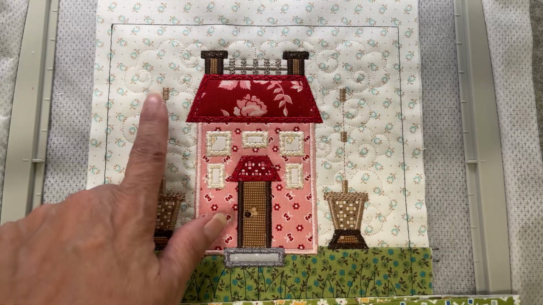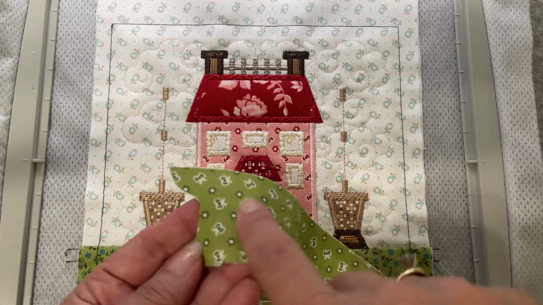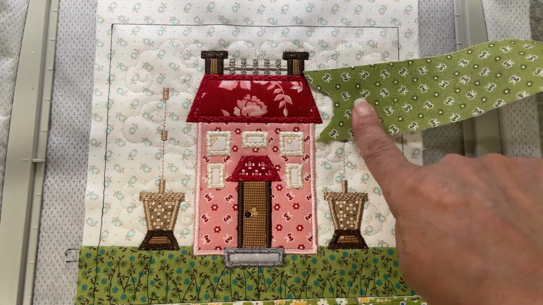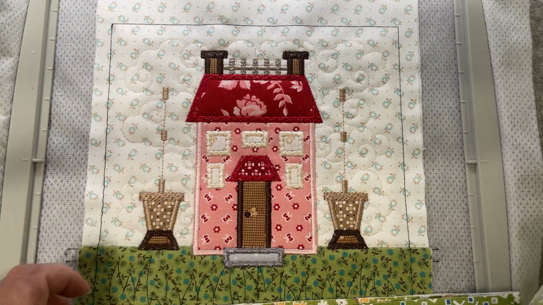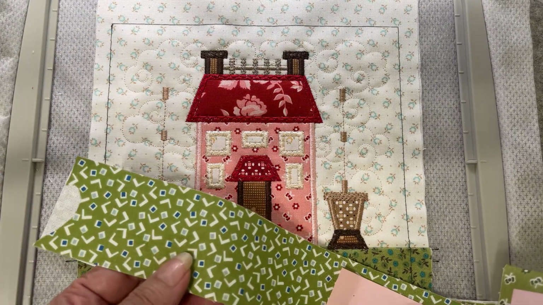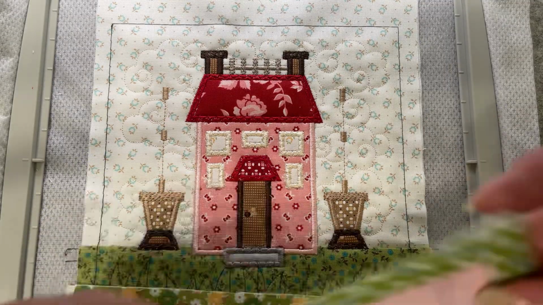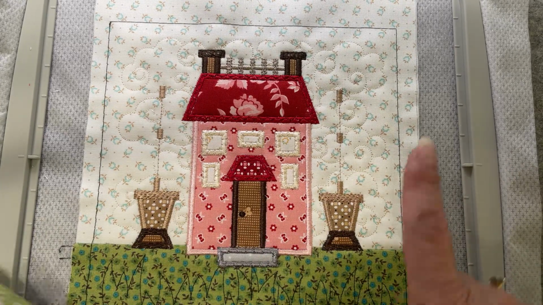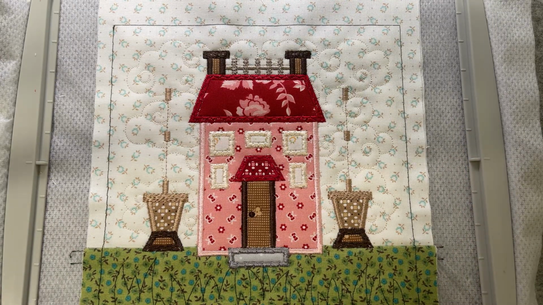Once it tacks down the first, I'm going to manually stop my machine, just lightly or loosely trim away the fabric, move it over, and finish the second one. I'll tack the first piece down, manually stop my machine, trim the fabric, move it to the second. Again, that's something that I'm choosing to do. It's not in the directions. They have much larger pieces, but I'm trying to conserve, and I'll be able to use my scraps. All right, so let's finish up this block.